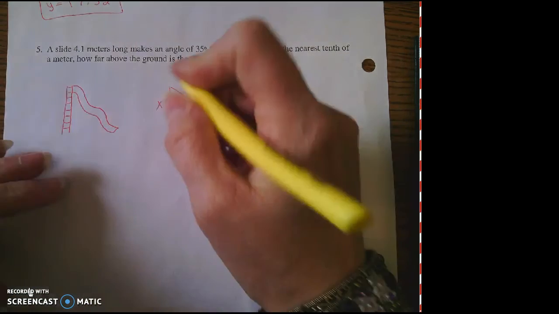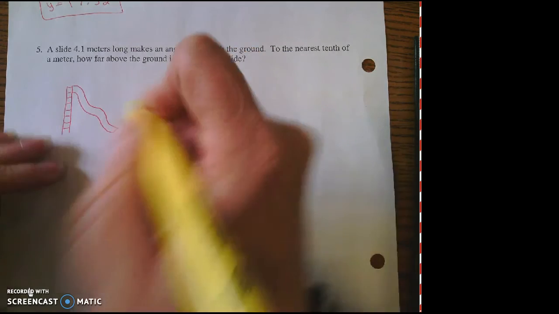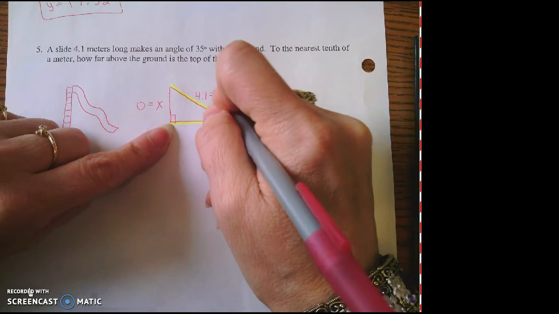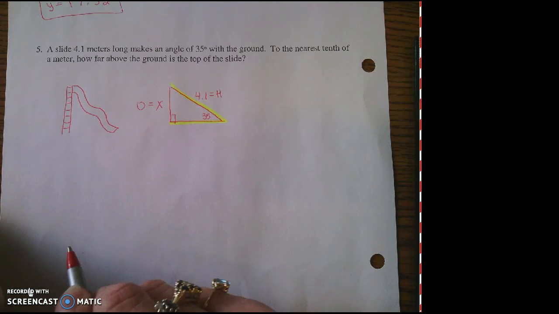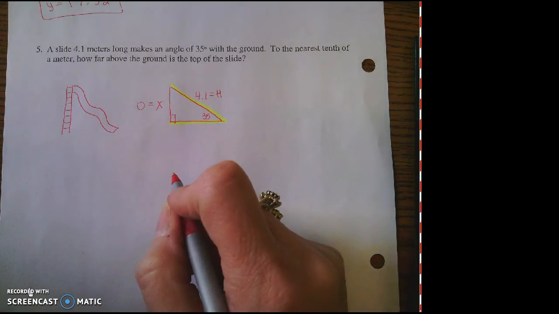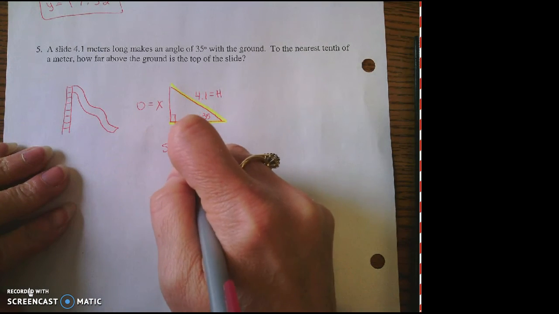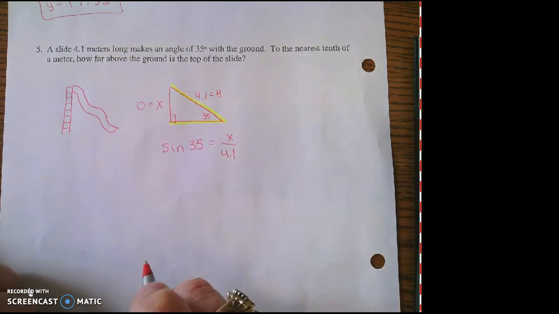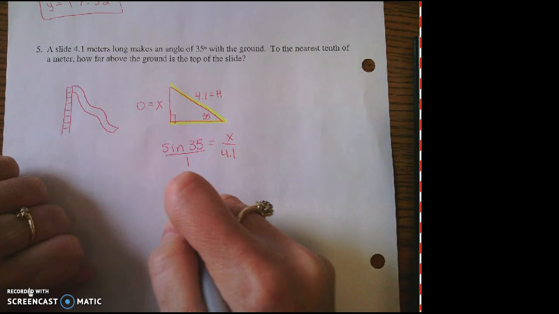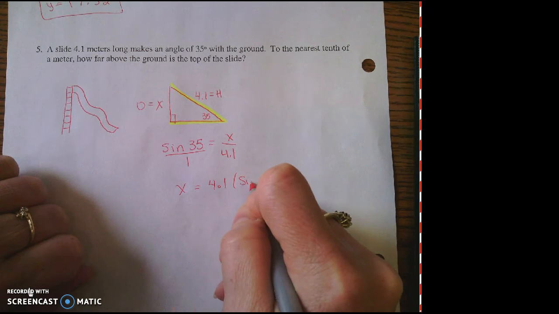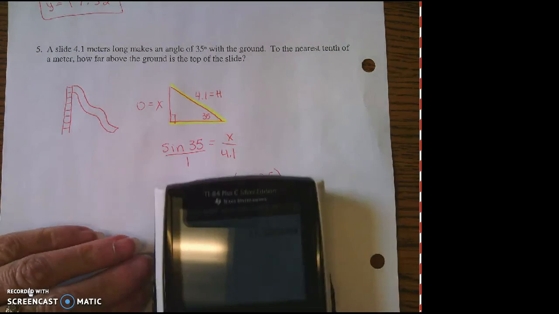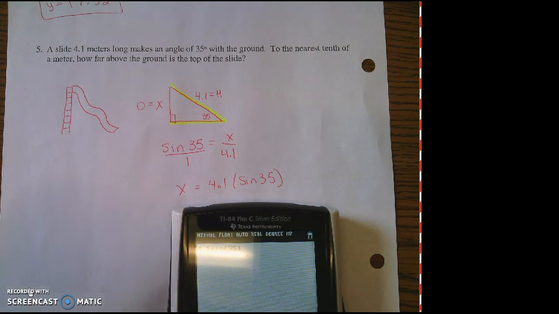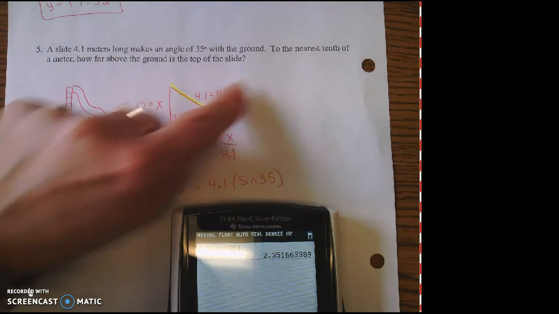Right triangle, I have a reference angle. I'm going to highlight. I'm going to label. X is my opposite side. 4.1 is my hypotenuse. Again, the only trig ratio that deals with opposite and hypotenuse is sine. So I'm going to start substituting in. Sine of 35 is my opposite over my hypotenuse. Put it over 1, cross multiply. Type it into your calculator. 4.1 times the sine of 35. Hit enter. It said round to the nearest tenth.